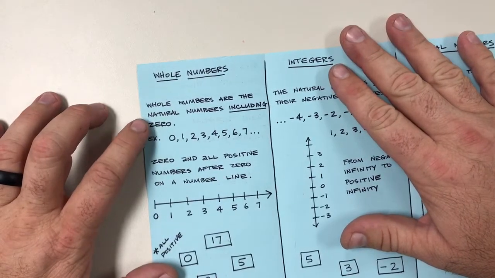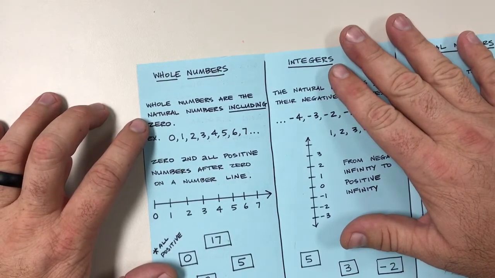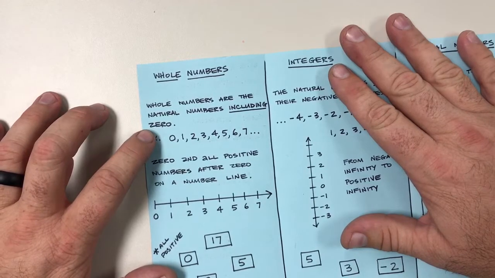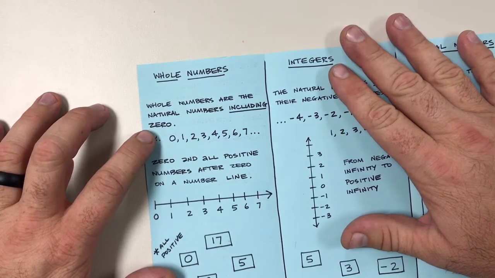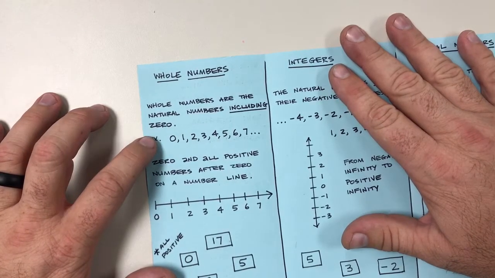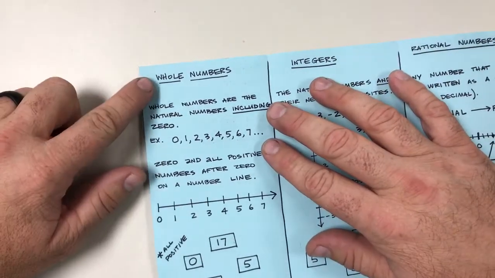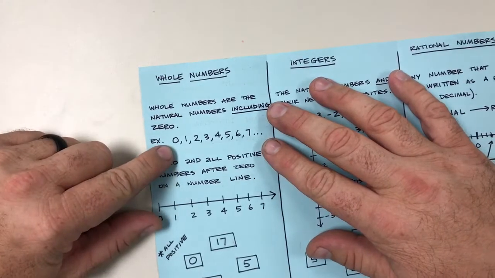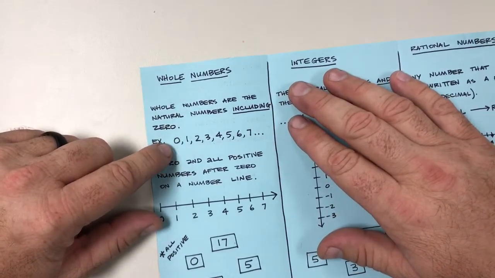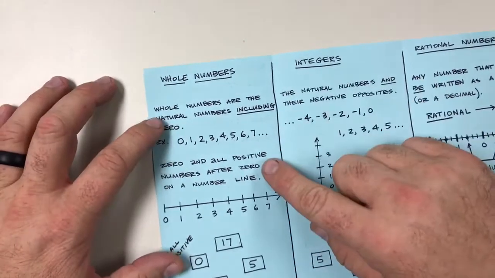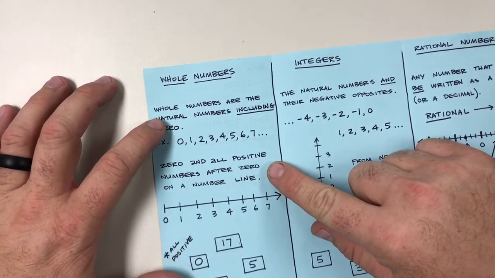And we talked about how whole numbers are the natural numbers, including zero. So natural numbers would be sometimes called the counting numbers, like 1, 2, 3, 4, 5, 6, 7, and so on. A more mathematical term for that instead of counting numbers is the natural numbers. But whole numbers get their own name when you include zero in that set. So whole numbers include zero, and all the positive numbers after zero on a number line.